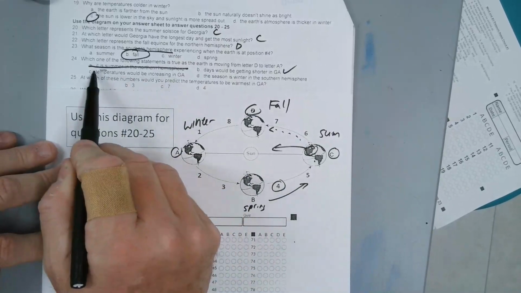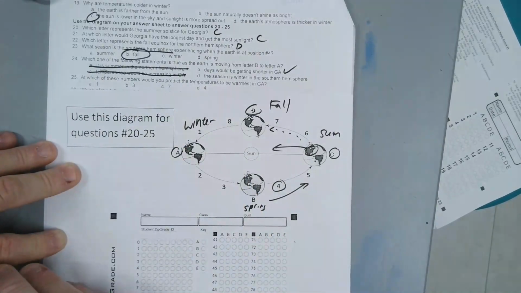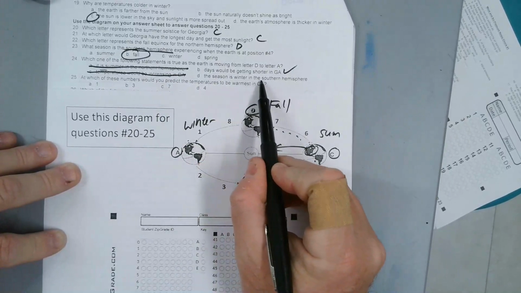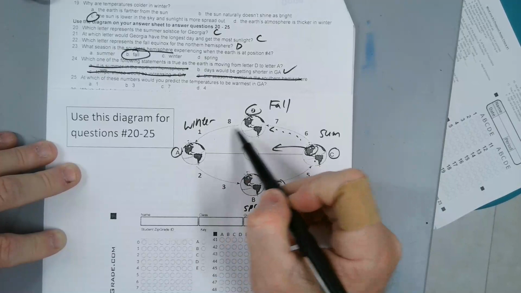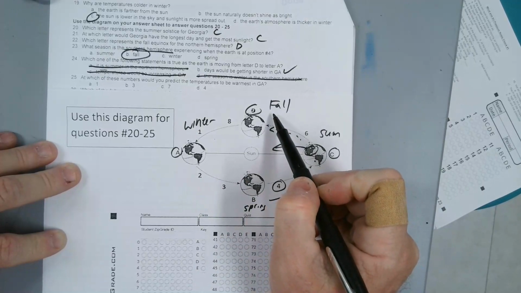Temperatures would be increasing. No, temperatures do not increase in the fall. The season is winter in the southern hemisphere. No, it is going to be spring in the southern hemisphere because it's opposite from us in fall.